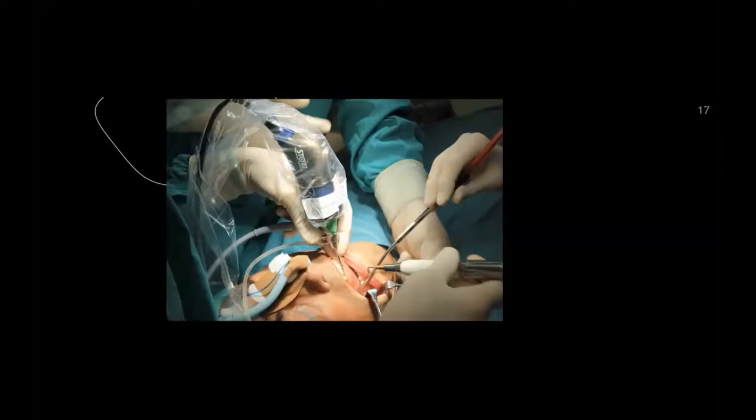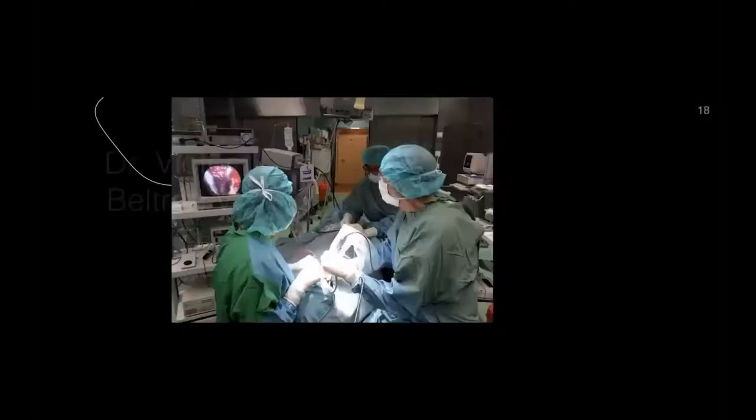It is possible to observe that the operator is working with a piezoelectric tip in his dominant hand while holding the endoscope coupled with the camera in the other hand. The assistant is tasked with suction, irrigation, and separation within the surgical field. As you can see, this particular patient is intubated for general anesthesia.